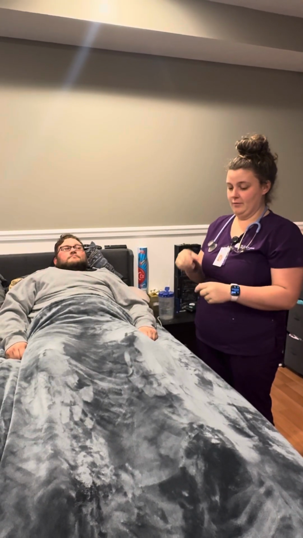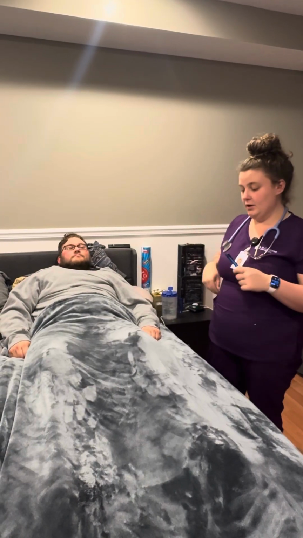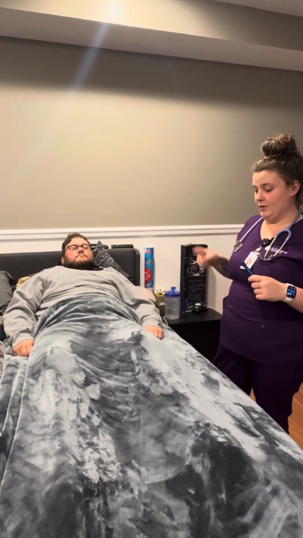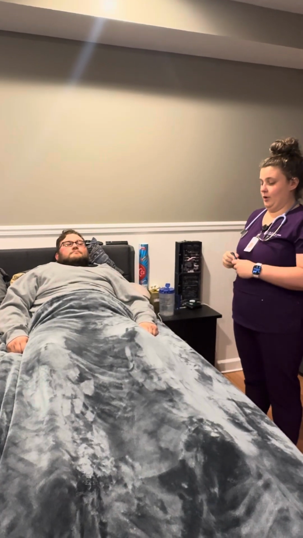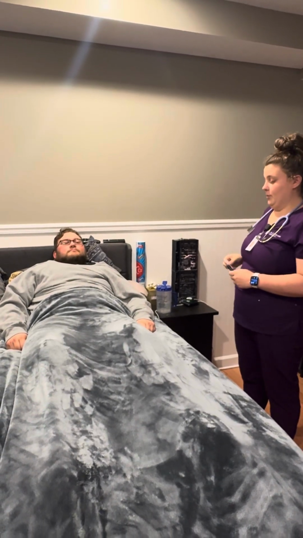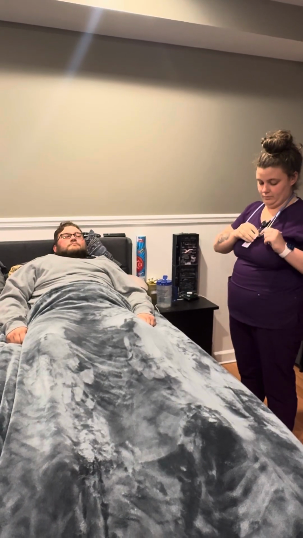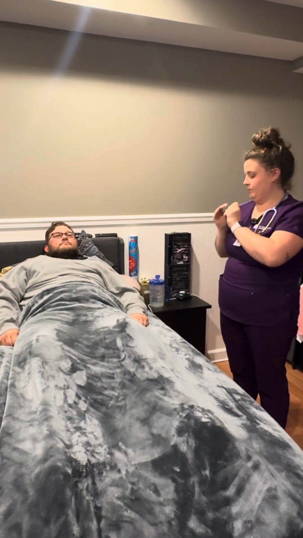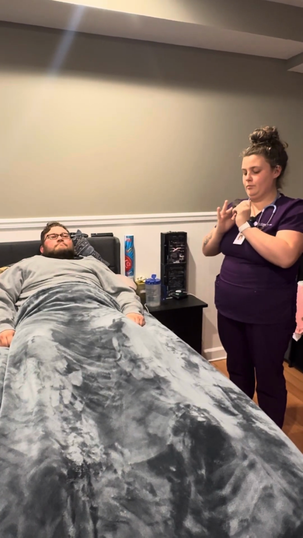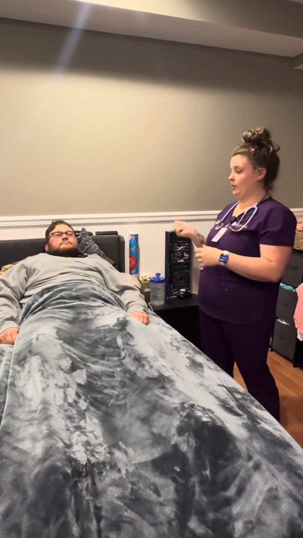So I have my ID badge, my stethoscope, a pen light, and an alcohol swab. Then I am going to clean my stethoscope. And then I am going to perform hand hygiene.